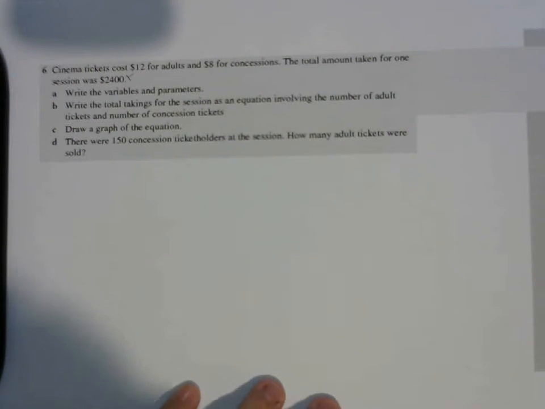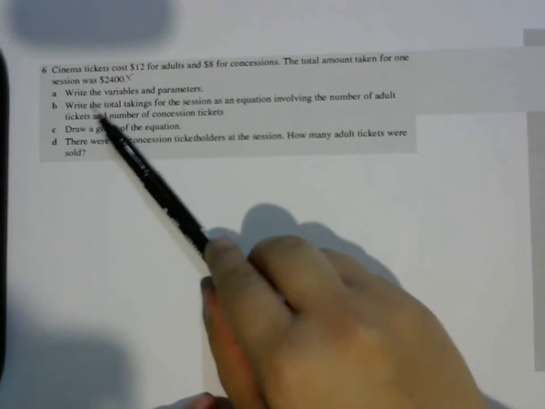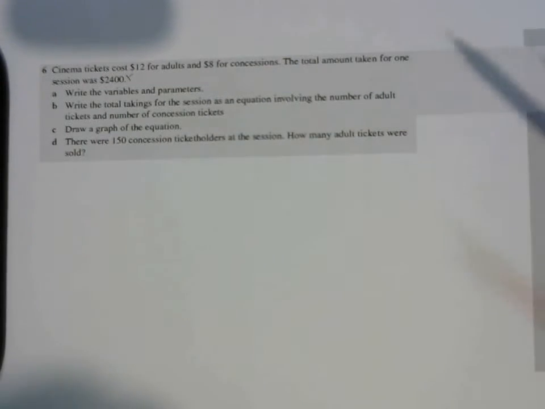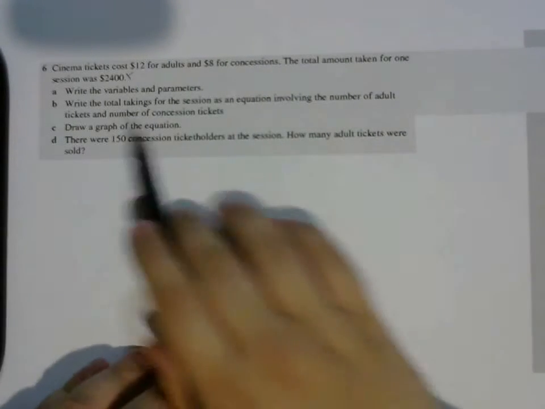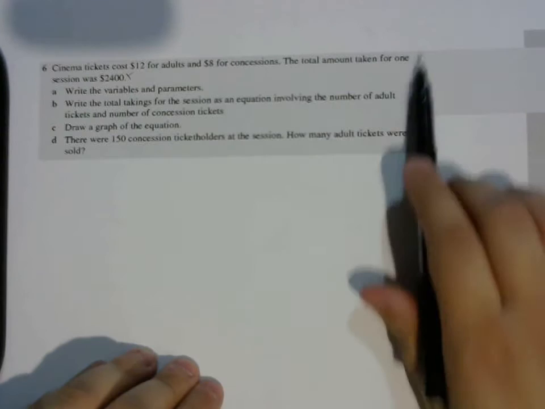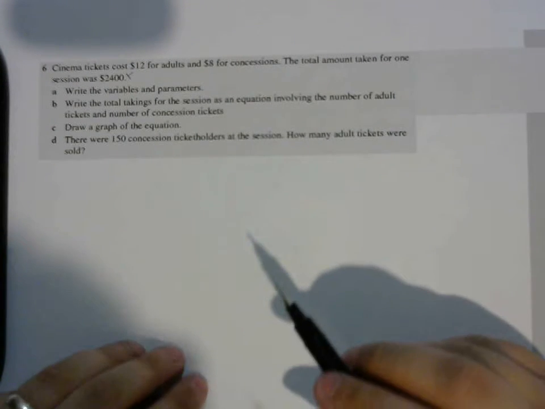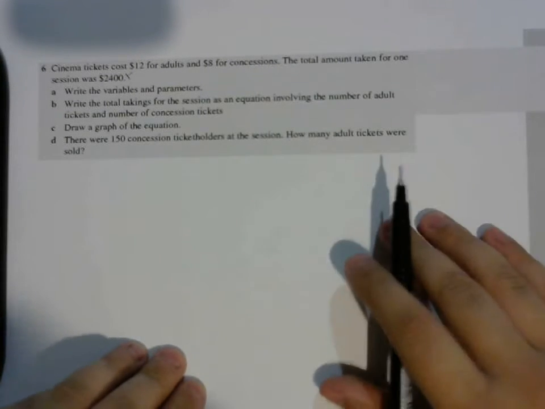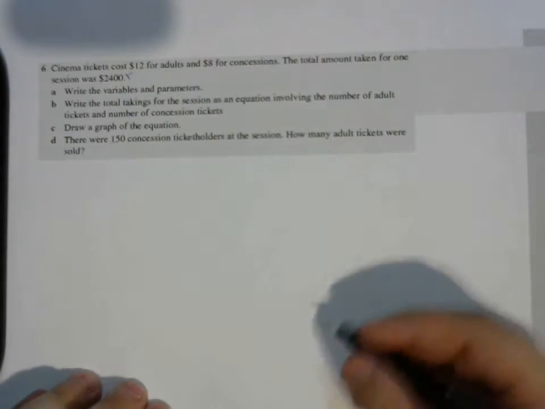So here we've got our problem. We've got a cinema which sells tickets for $12 to adults and $8 for concession. Now we're going to have to use that information to try and figure out our equation, and then we're going to use the value for one session to try and be able to draw a graph. So we've got multiple steps going on here, and we've got to be careful that we don't stuff that up. So we'll start with our variables and parameters.